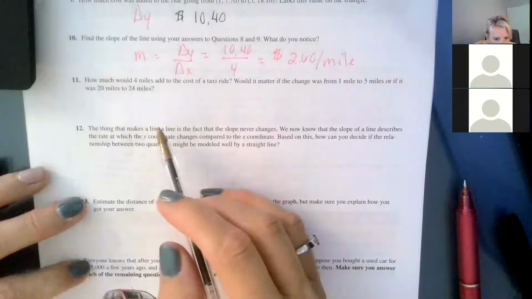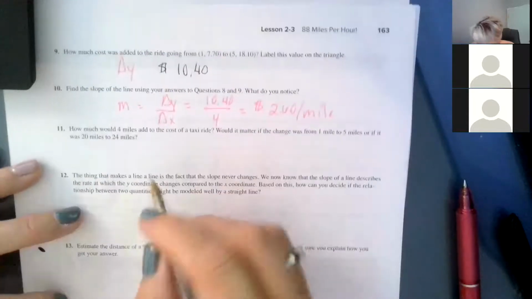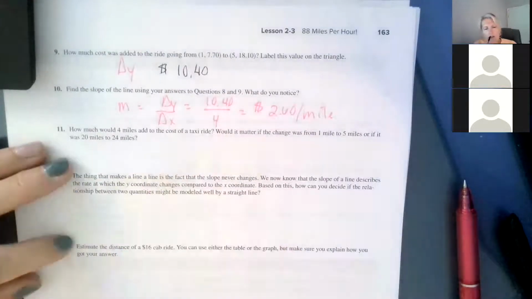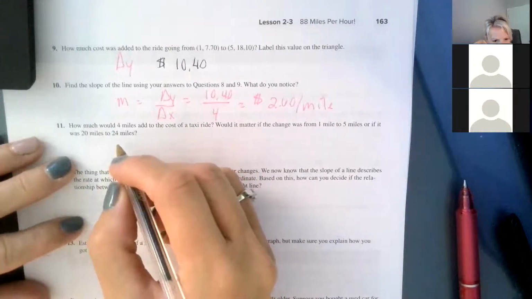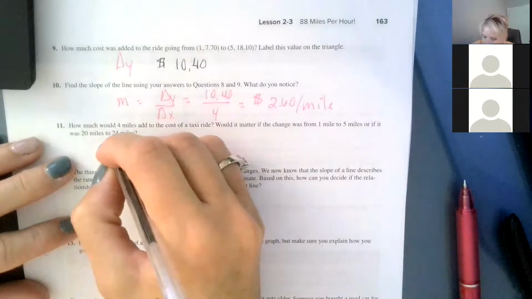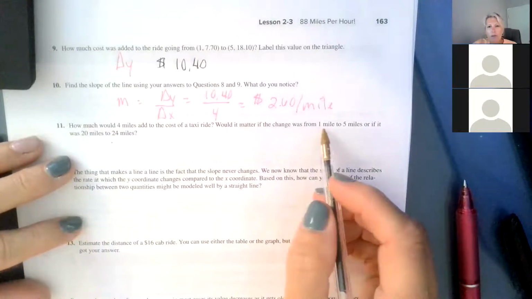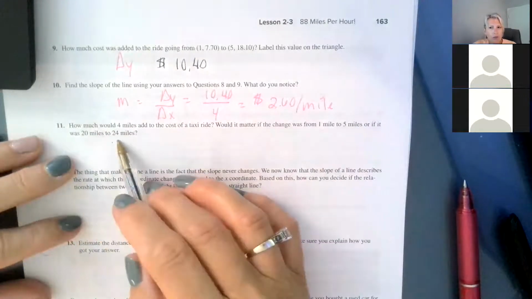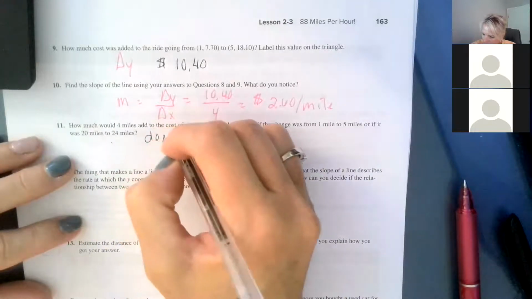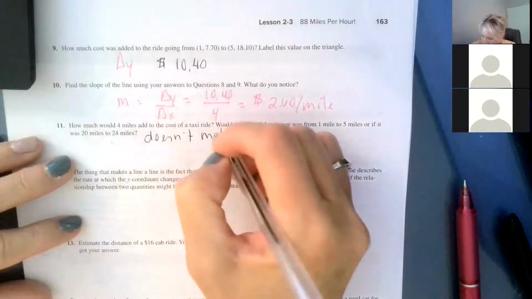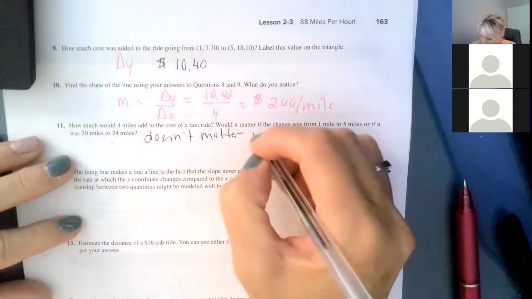So for 11, what did y'all get for the 4 miles? 1040. Okay. So does it matter if I'm traveling from 1 mile to 5 or 20 to 24? No. Okay, why doesn't it matter? Because it's linear, so it goes up by the same no matter what the miles are.